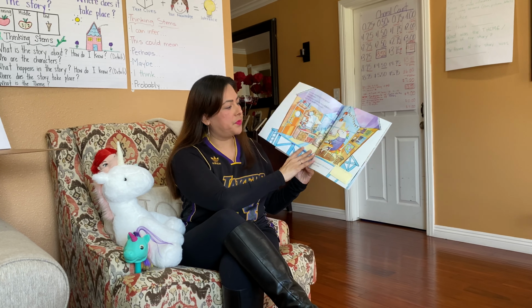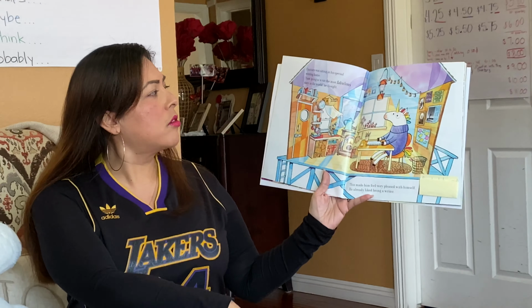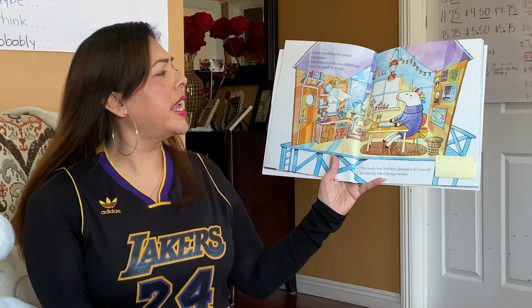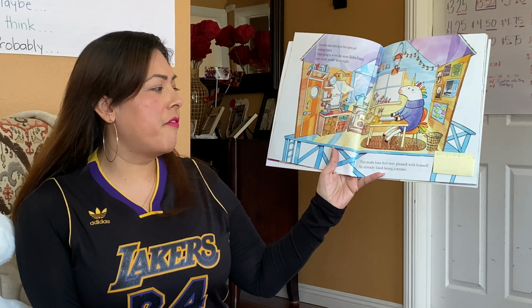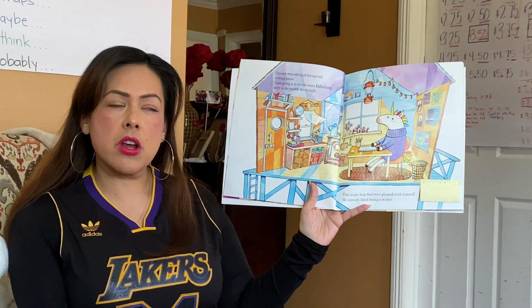Grumpycorn. Unicorn was sitting in his special writing house. I'm going to write the most fabulous story in the world, he thought. This made him feel very pleased with himself. He already liked being a writer.